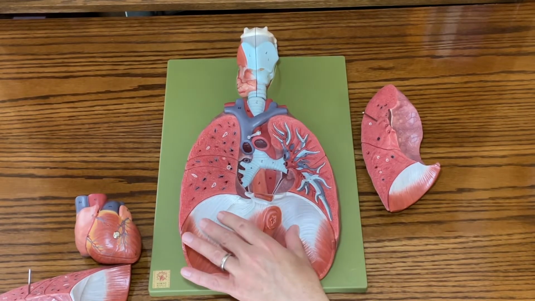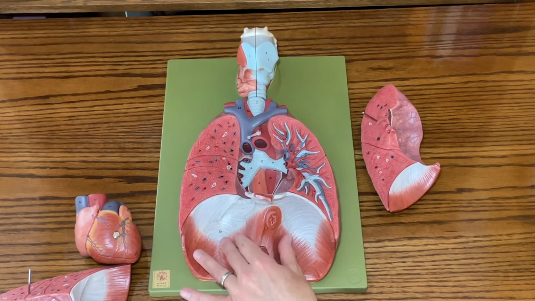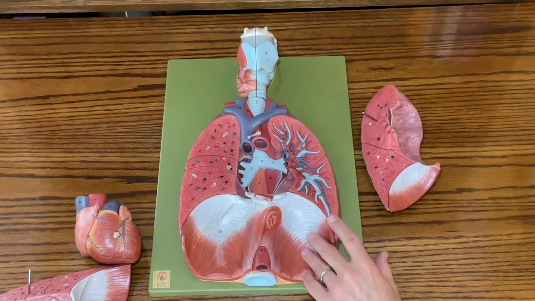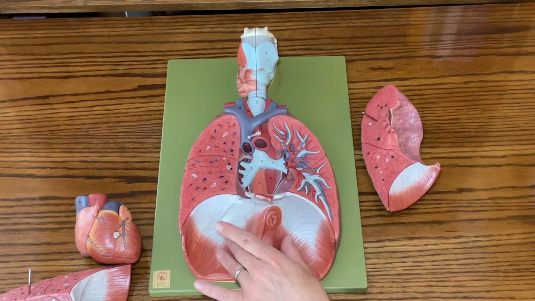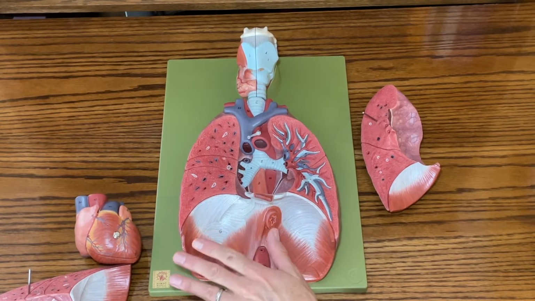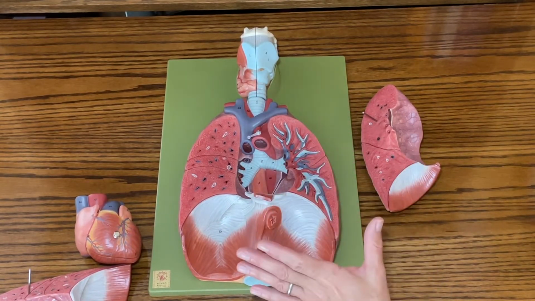lungs. So this is a voluntarily controlled muscle and involuntarily controlled. We don't think about breathing, it just happens. But at any given moment, you could hold your breath if you choose to. So there's your respiratory system overview.